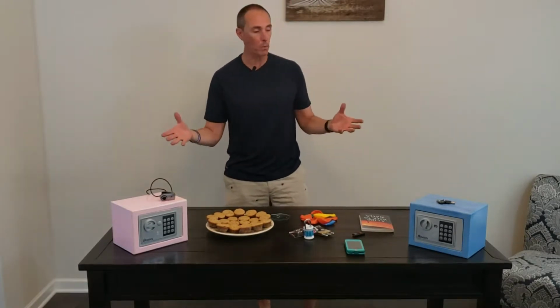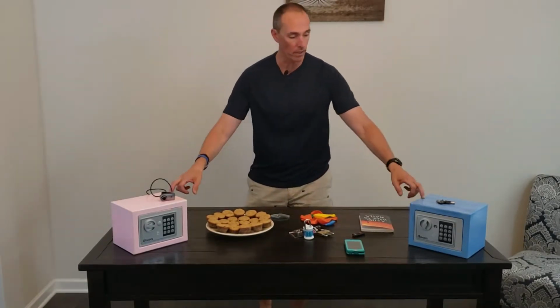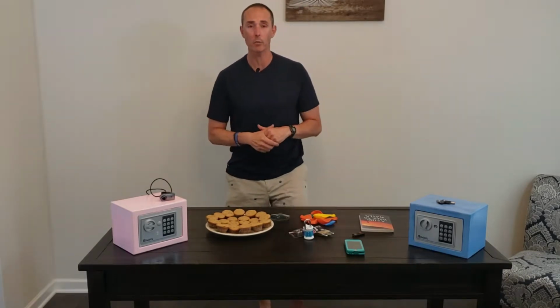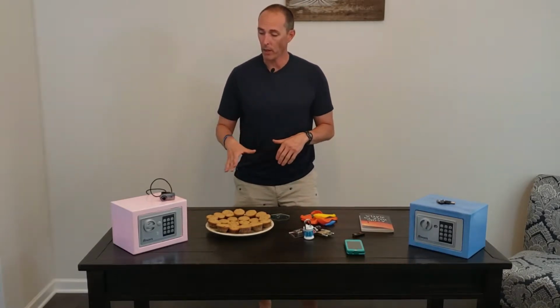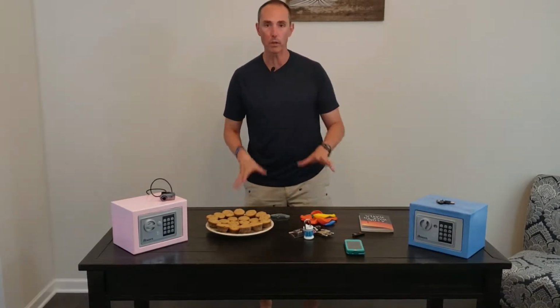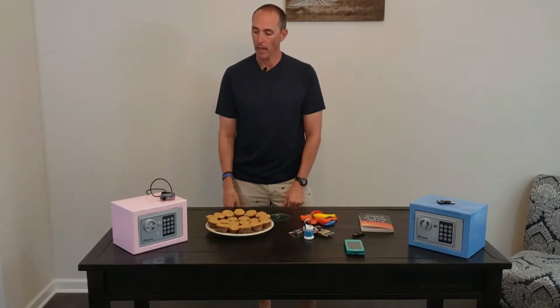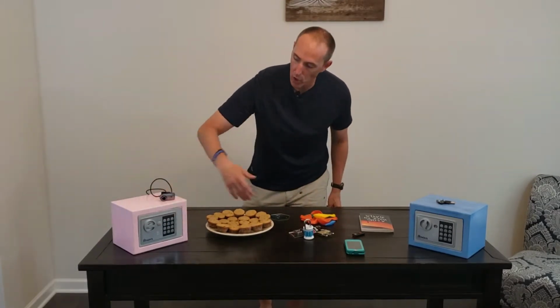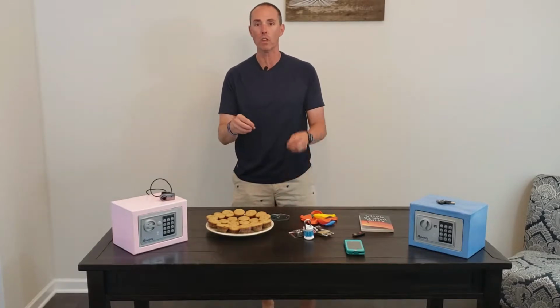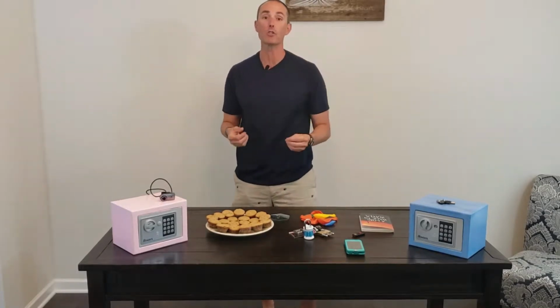So one of the things we played around with in Orlando were these safes. We had split the group into two teams, and one team was pink, one team was blue. They were divided into little subgroups. And these safes have numerical codes, and I embedded those numerical values as answers to problems.